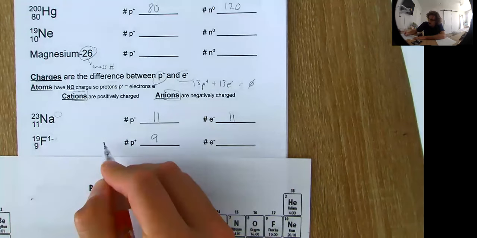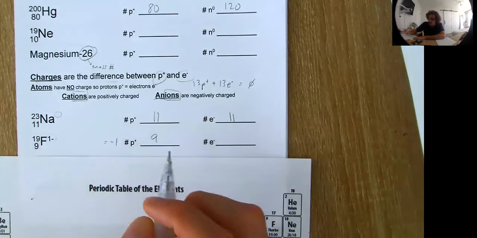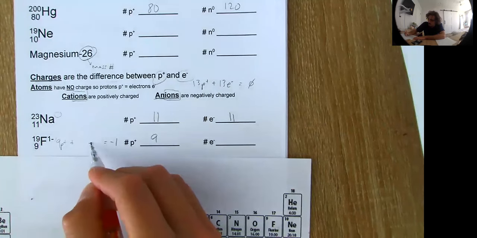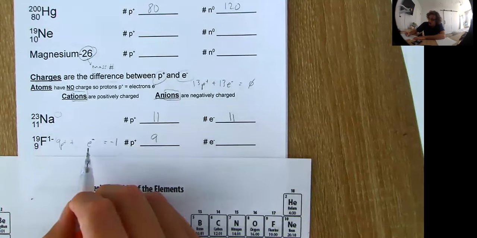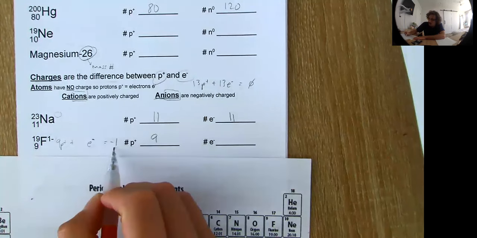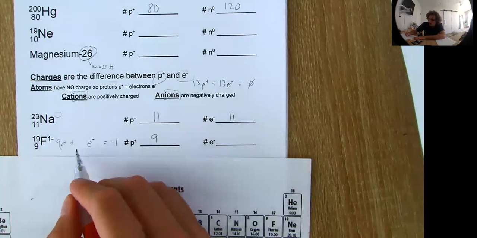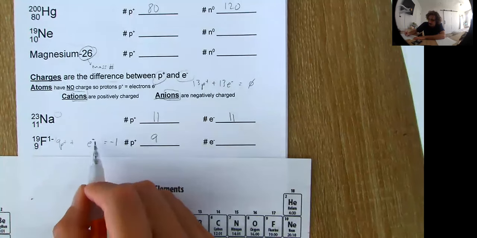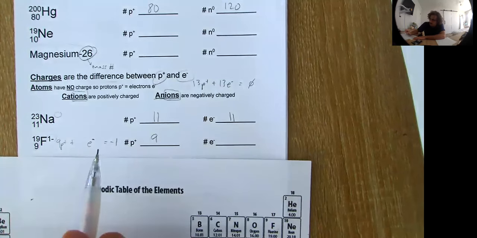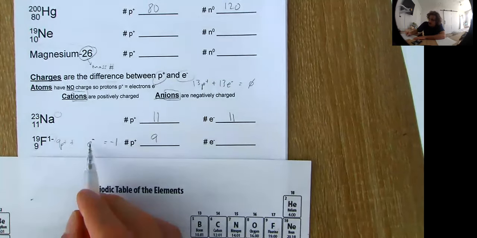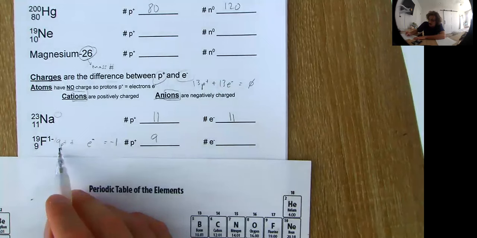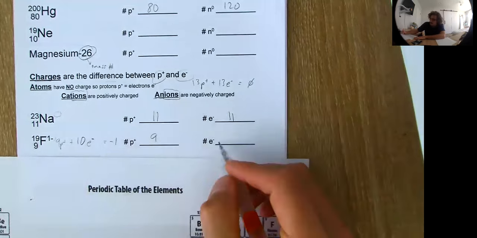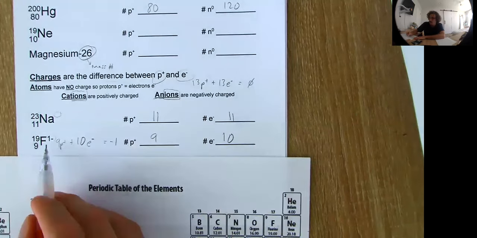Well, we know that this is a -1 charge. Well, if we have 9 positive protons plus how many negative electrons would we need for there to be an overall charge of -1? Simple algebra says that we need to isolate electrons on one side of the equal sign. So we have to subtract away 9 positives. So what's -1 minus 9 positives? That's 10. So there are 10 electrons in fluoride anion.